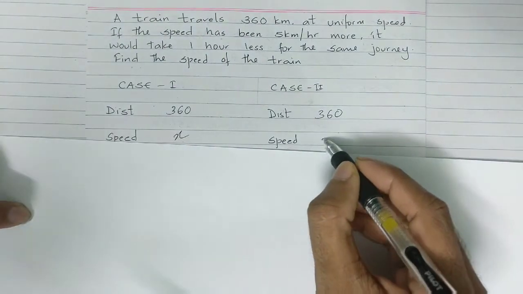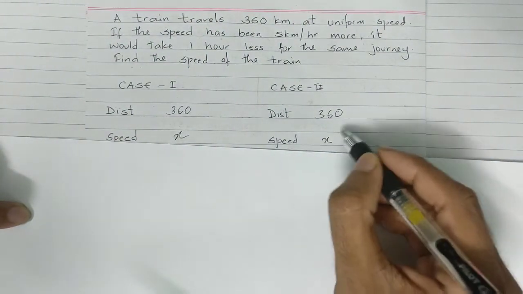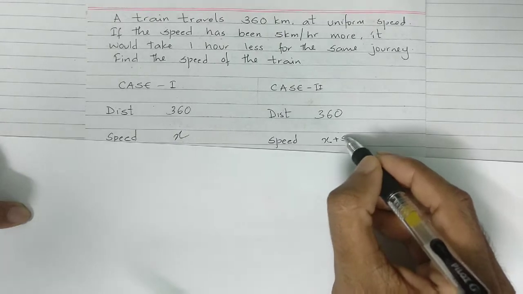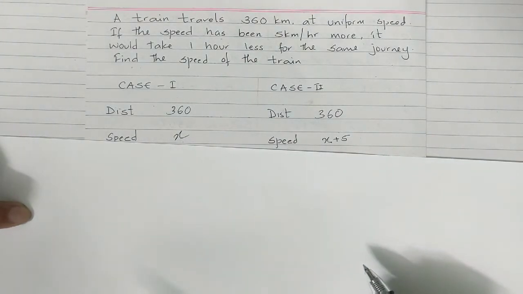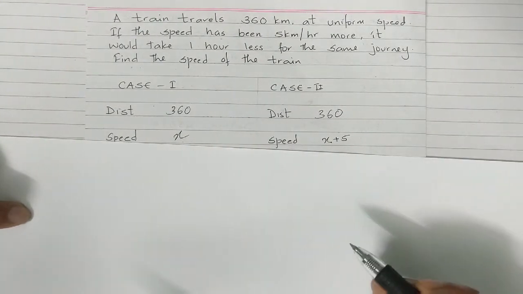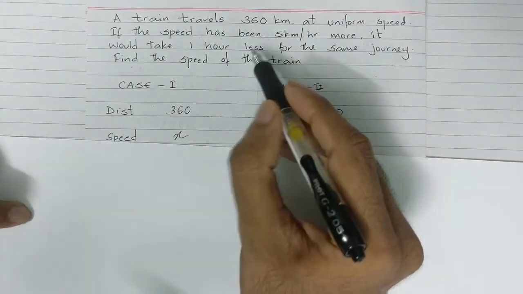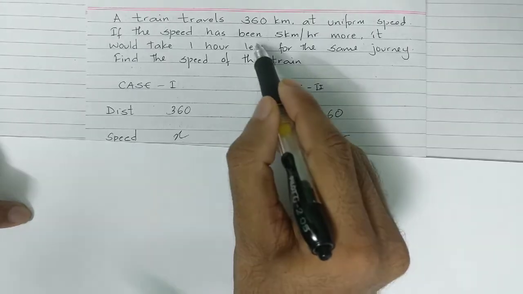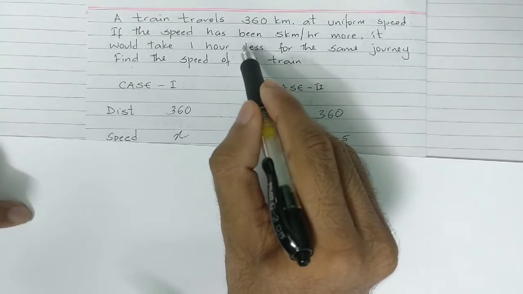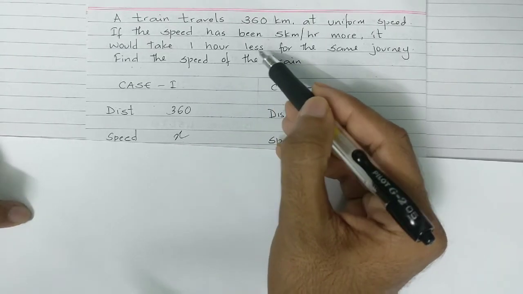Initially it was going at x, now plus 5 is what is increased, so 5 km per hour is increased. Now it would take 1 hour less. Always remember when you are considering less, we'll consider it as -1.